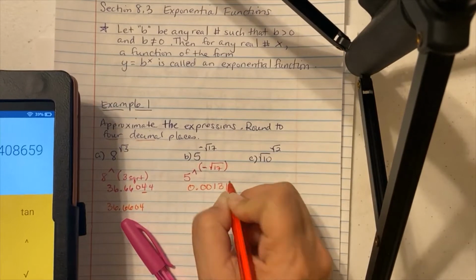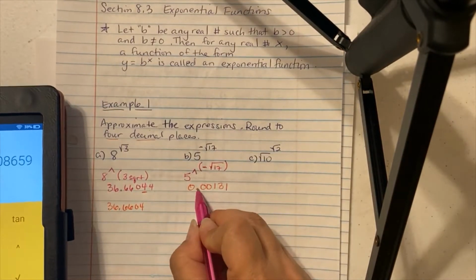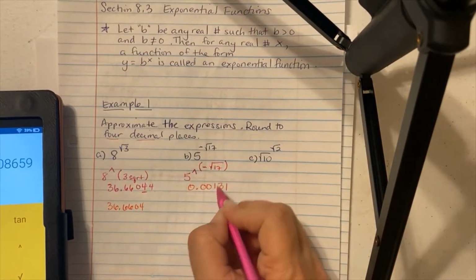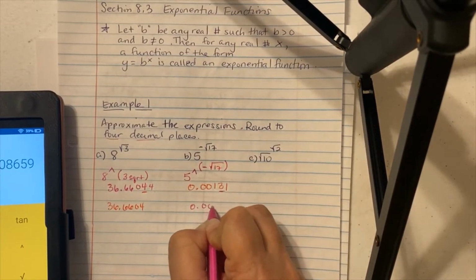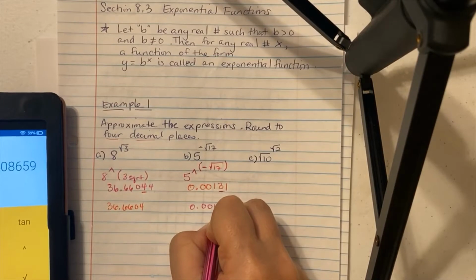After the decimal place, there's 1, 2, 3. There's my 4th decimal place. The 1 did not make it go up. So you end up with 0.0013 for your answer.